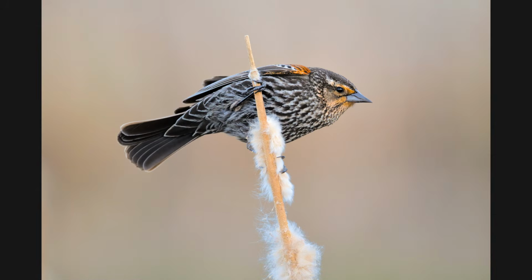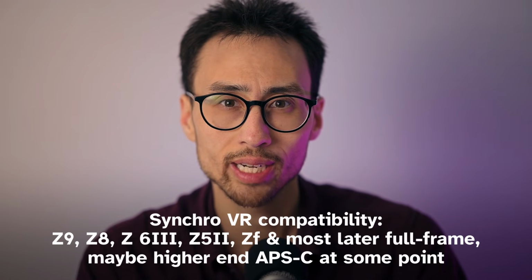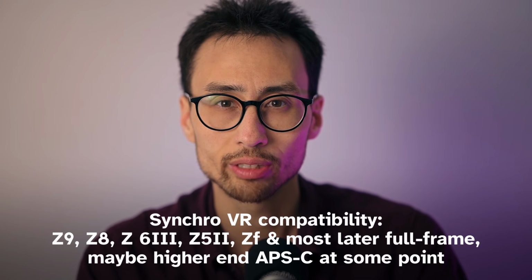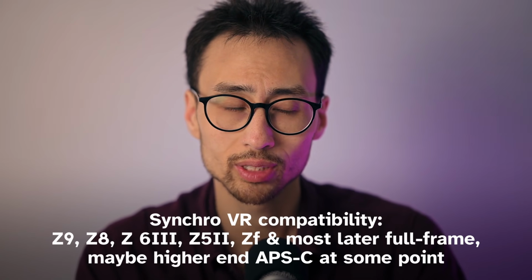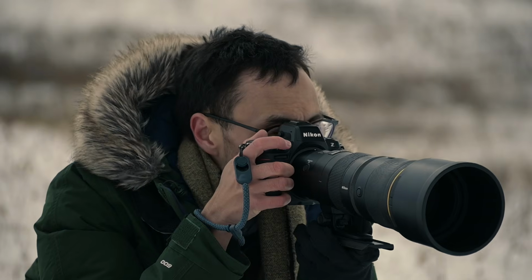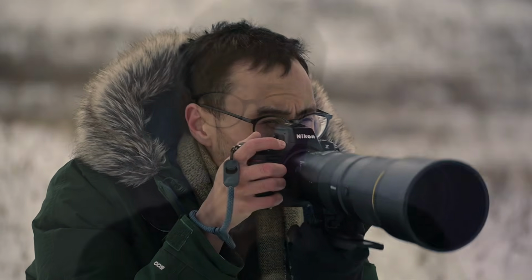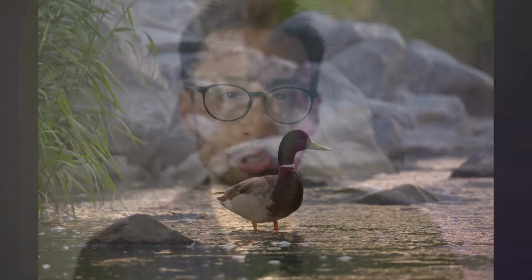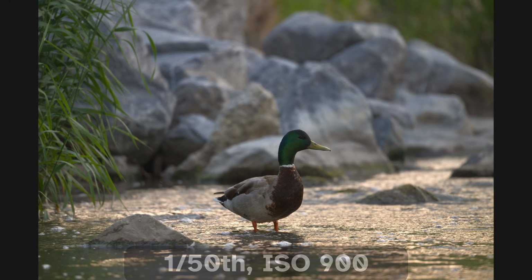The 600 PF being a Nikon Z mount lens also means that it can work with Synchro VR. Synchro VR isn't available on all Nikon cameras, but it is available on the later generation Nikon Z cameras. That means the VR of the lens can be used in conjunction with the IBIS of the body. In practice, I do find that the 600 PF works a little better than the 500 PF when shooting at very low shutter speeds. I can achieve very low shutter speeds with the 600 PF. I'm shocked at how low I can go sometimes.